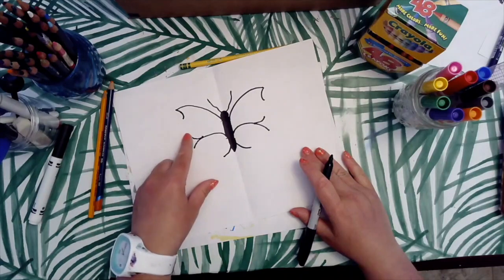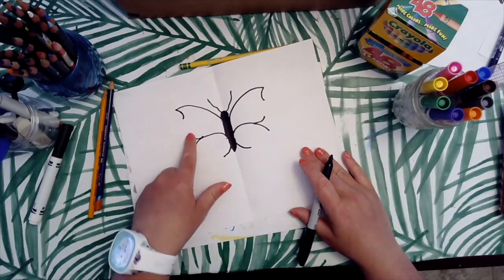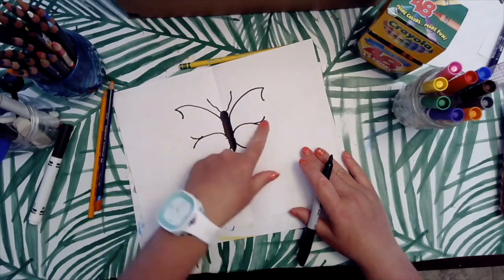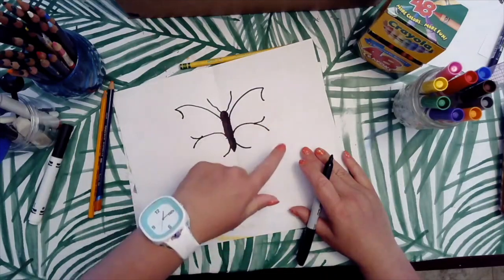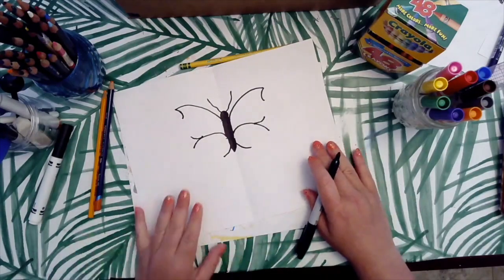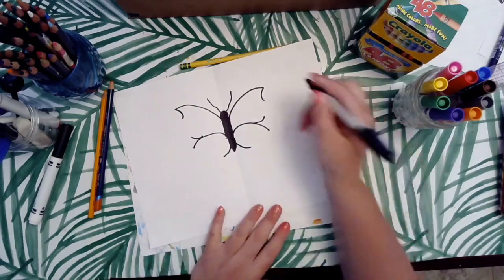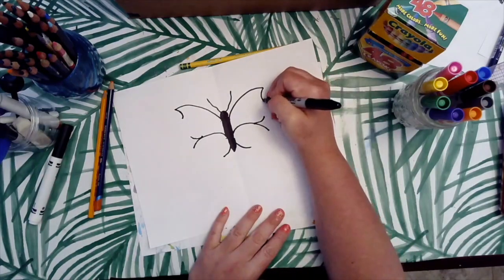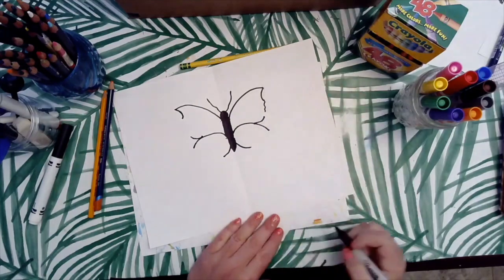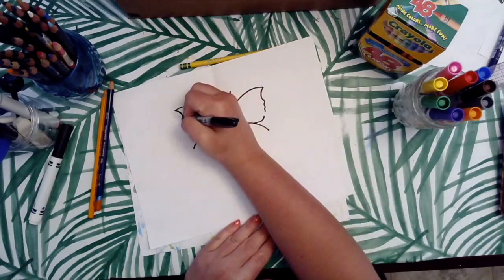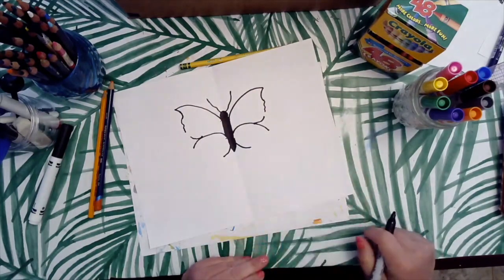Now we want to make sure we connect them, of course, right? Because butterflies just don't have invisible lines right there. So how we're going to do that is kind of a jagged line. I like to call it, I know it's kind of weird, a jagged line. So the jagged line just goes, kind of a squiggle line. Squiggle line. There we go.